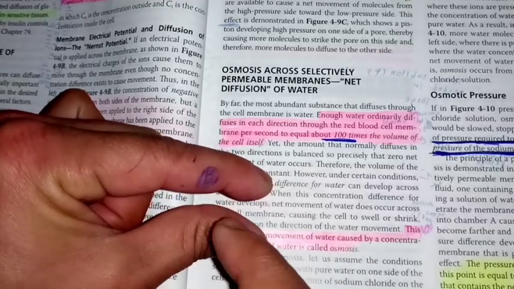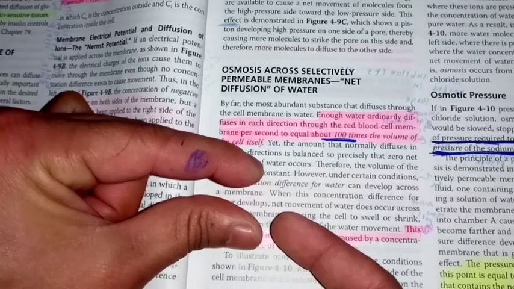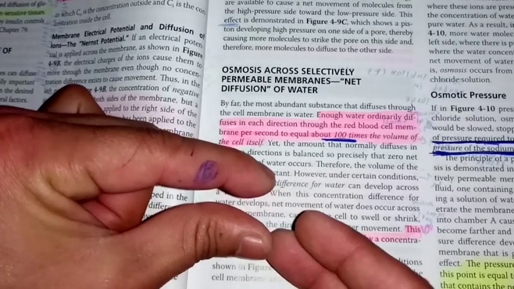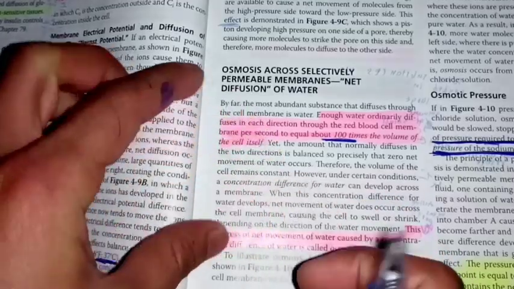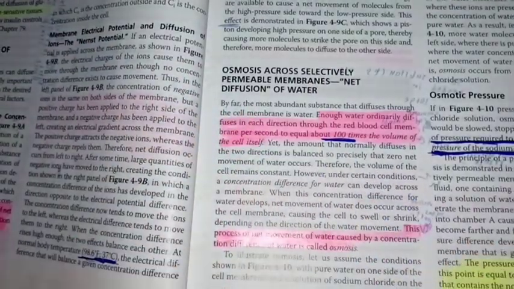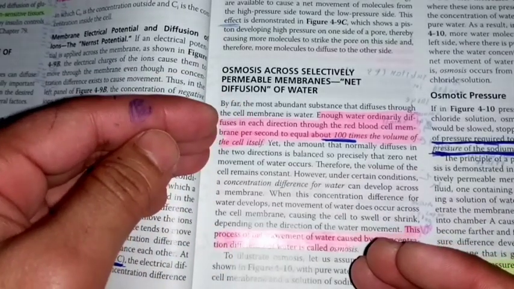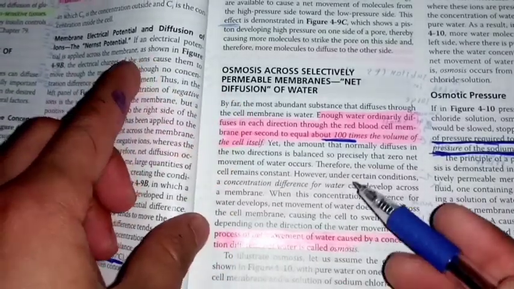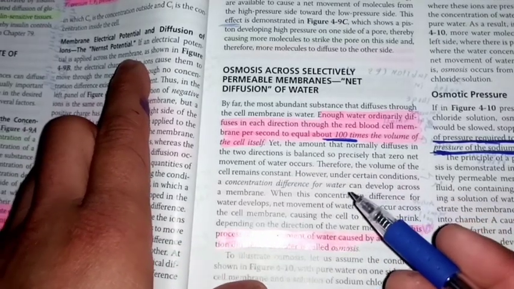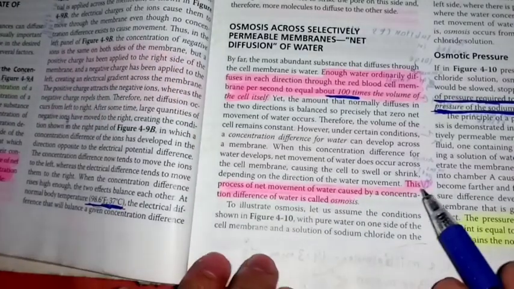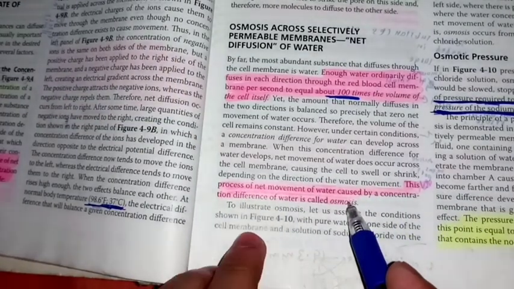If the net rate of diffusion is disturbed, if more water is coming in or more water is going outside of the red blood cell, then it can be called the osmosis of the cell. In simple words, the net diffusion across a selectively permeable membrane is called osmosis of water. This process of net movement of water caused by the concentration difference of water is called osmosis.